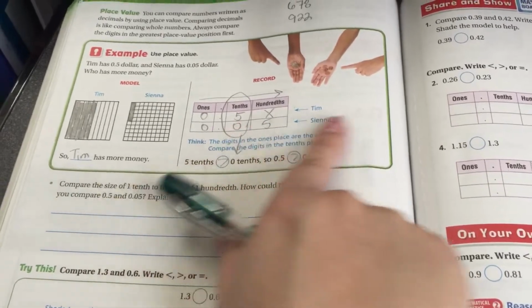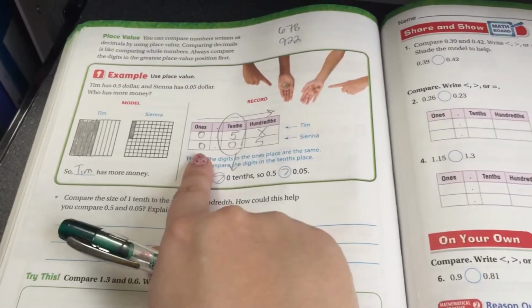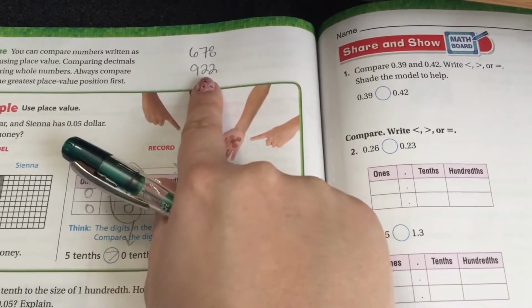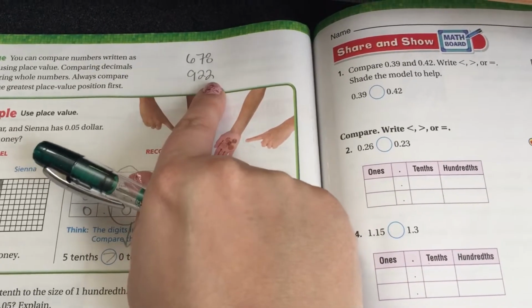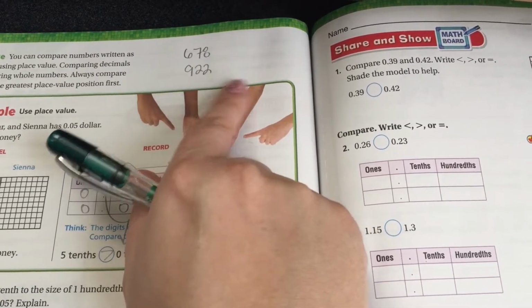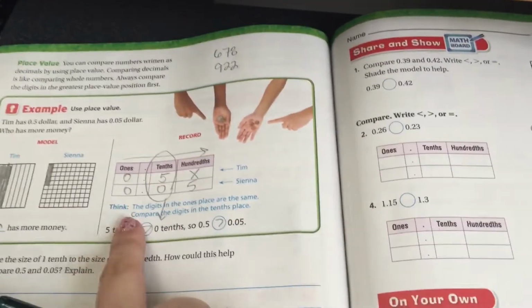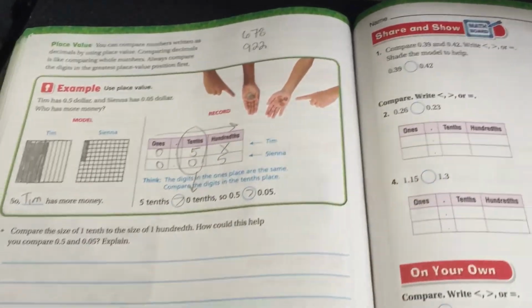So with decimals, the further you go to the right, the smaller your number is, which makes sense. If you look at a regular whole number, this place value is bigger than this place value. The further down you go, the smaller your place value gets. And the same thing with decimals. The further you go, the smaller your place value.